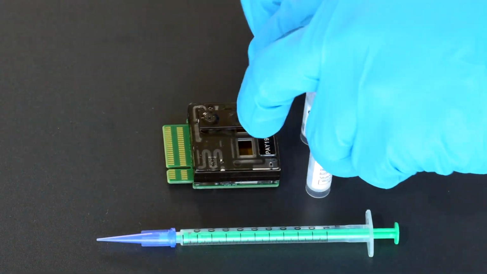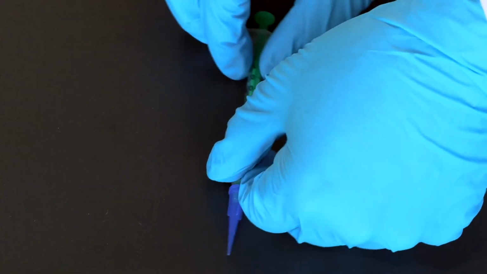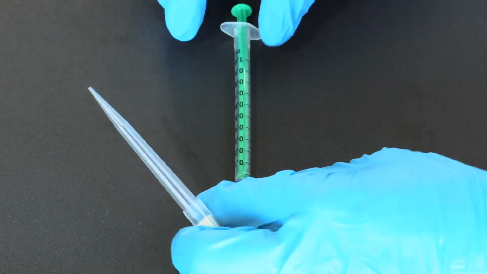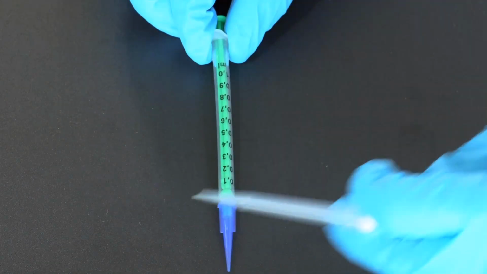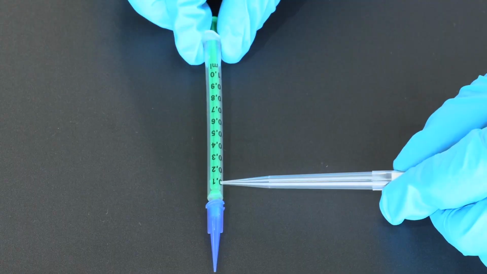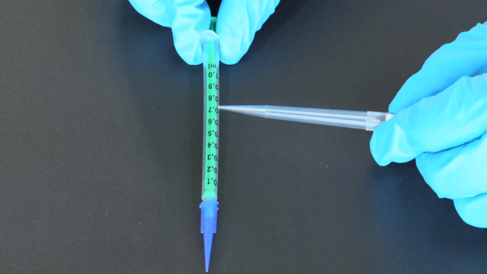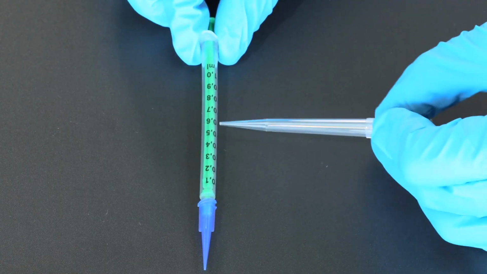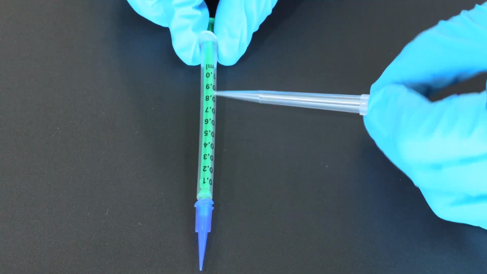Now, before we go ahead and start the PromethION Flow Cell loading with the demo pack, I just wanted to take a quick note on how to use the syringe as a pipette in our particular case. As you can see, the syringe has a plunger and it has a grading scale from 0.1 to 1 milliliter in 100 microliter increments.